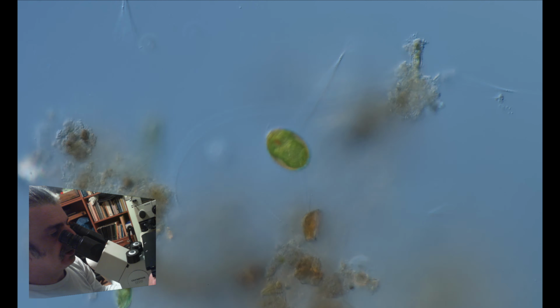The protective house is kind of spiny, and at the anterior part of it we can barely spot a flagellum, a single flagellum that this algae is using to catch prey and for locomotion.